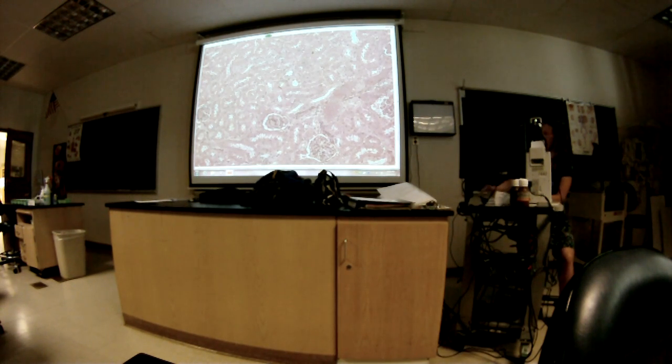All right. More than one possible answer. What could this structure right here be that I'm outlining? Or this one here. Or this one here. Okay, more than one possible answer. What could this be?